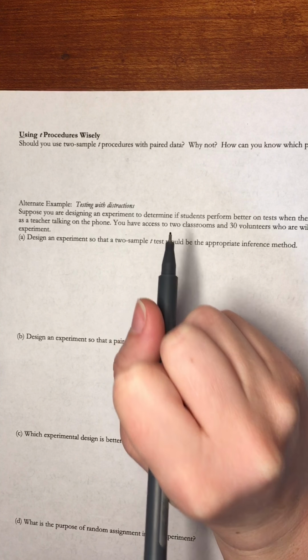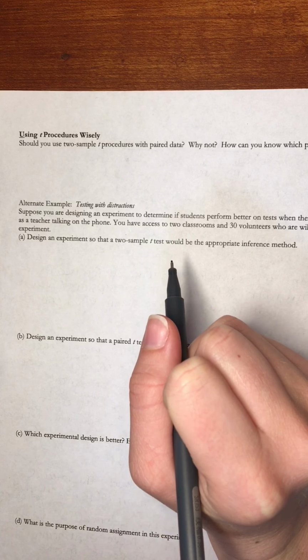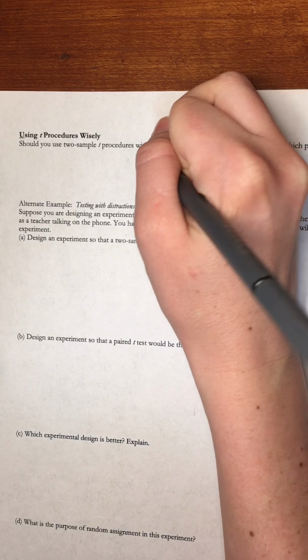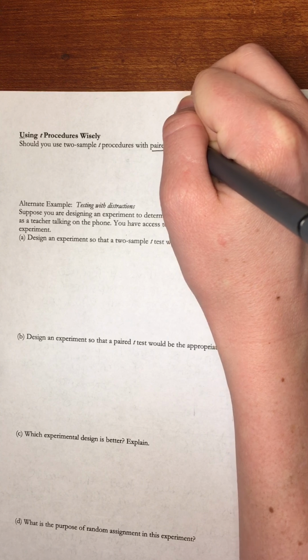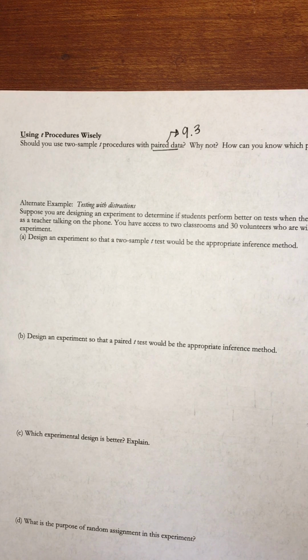T-procedures wisely. We're asked here if we should use two-sample T-procedures with paired data. This is what we did in 9.3. This was also the number 3 free response on your test: paired data. So we really don't want to use a 2-sample procedure on paired data. Obviously, you shouldn't have used it on your test because we hadn't even learned it yet.